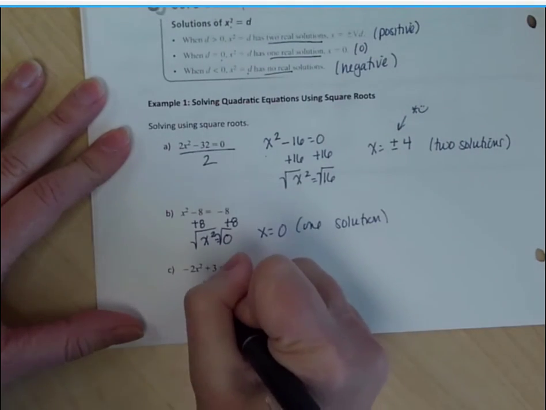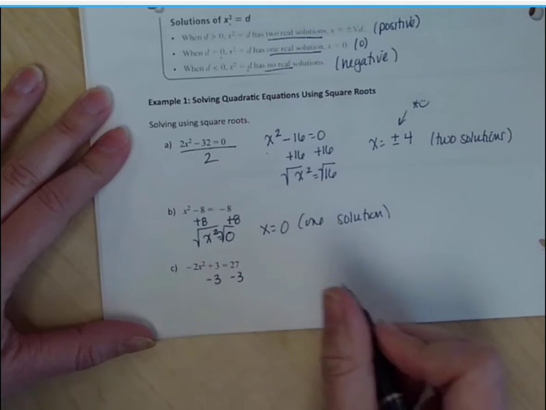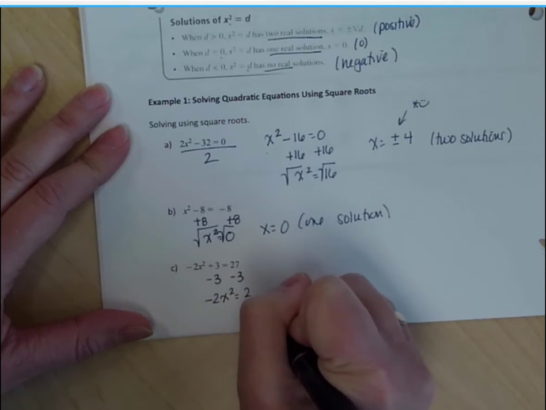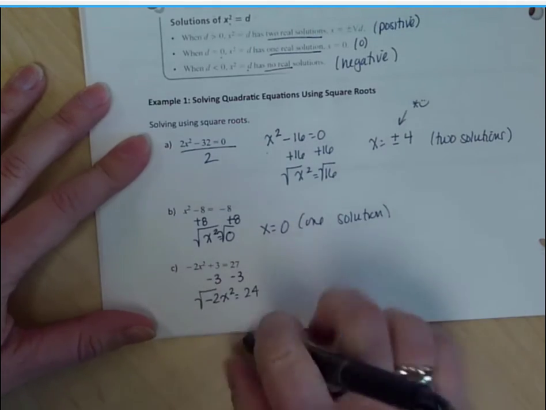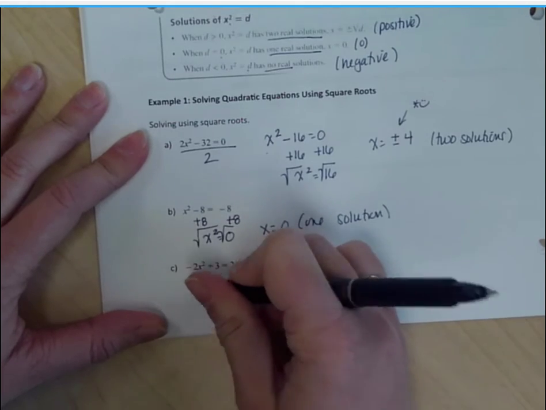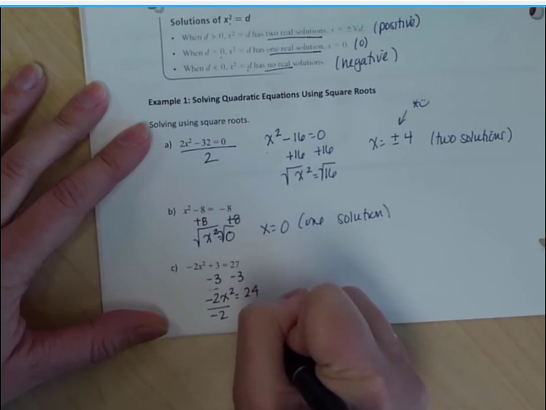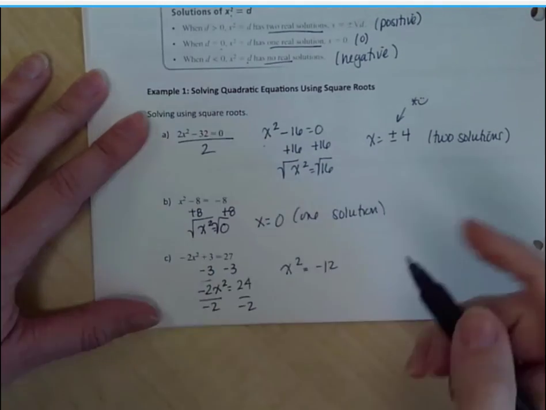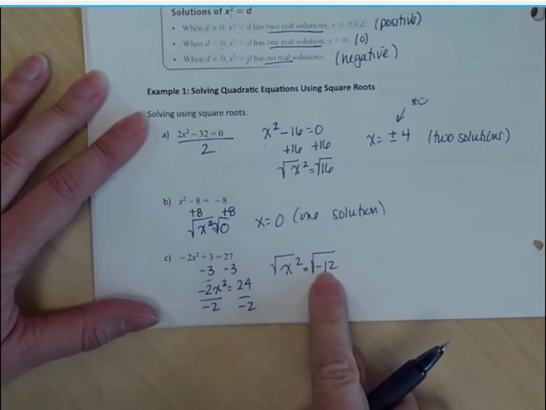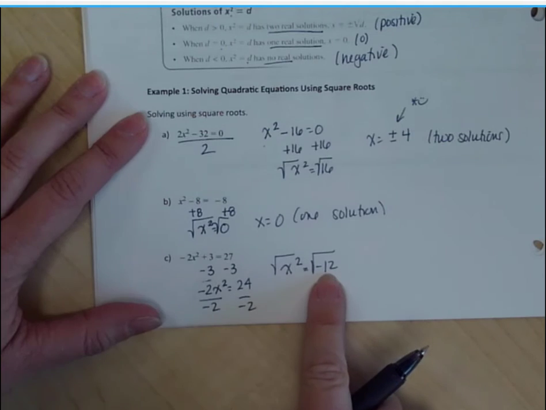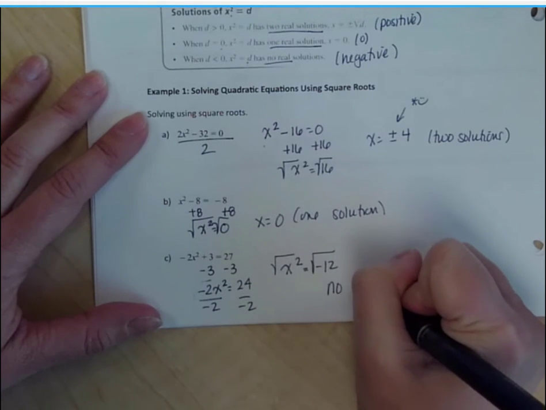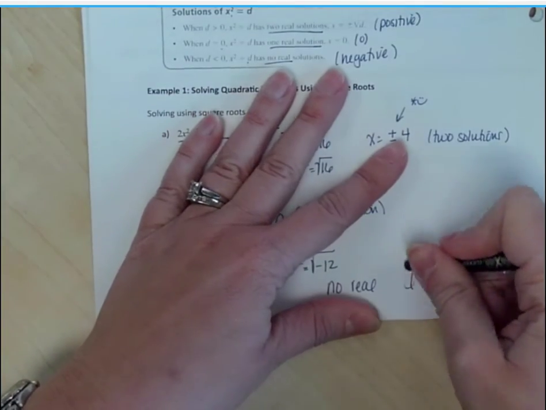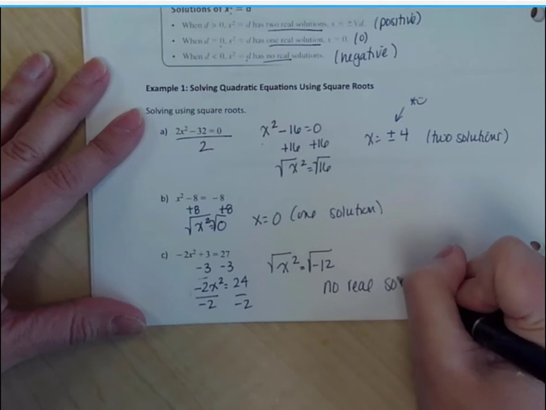So what I'm going to do here is subtract 3 from both sides. So I've got negative 2x squared equals 24. Divide, oops, getting ahead of myself here. Divide both sides by negative 2. So I have x squared equals negative 12. Now, the thing is, when I go to find a square root here, well, we can't find a square root of a negative number here. So my answer is no real solutions.